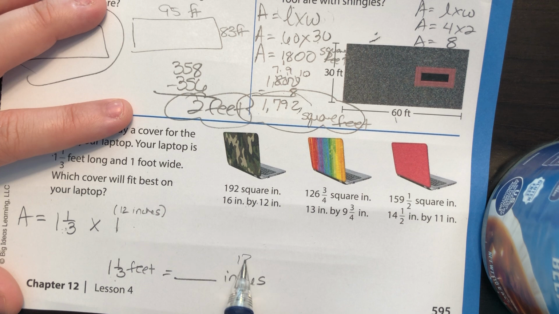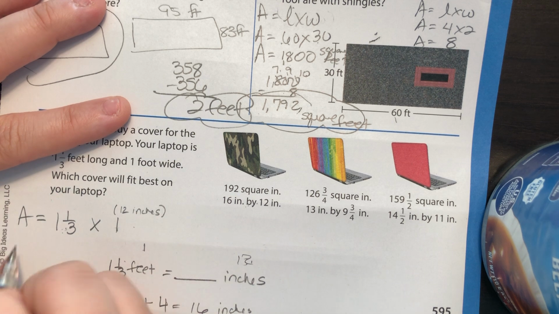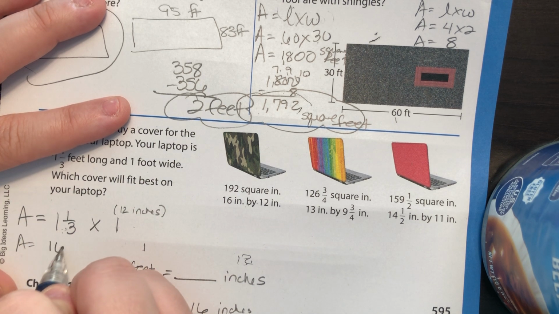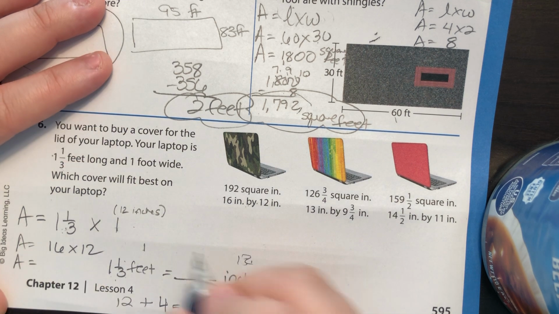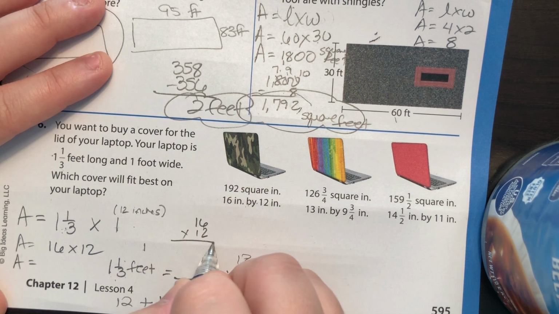So this one, 1 1/3. First we start with the whole number. 1 times 12, that's 12 inches so far, and 1/3 of 12. If I divide this 12 by 3, I only have one of those parts. So that's 12 divided by 3, which is 4. So only 4 inches. That's 16 inches. So area would be 16 inches times 12 inches. I'm going to multiply those out. 16 times 12.